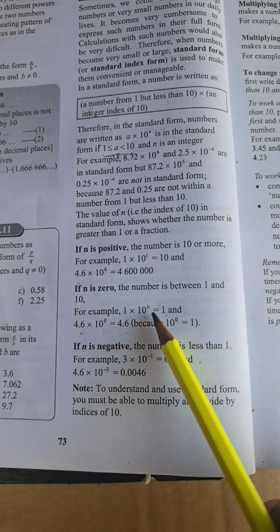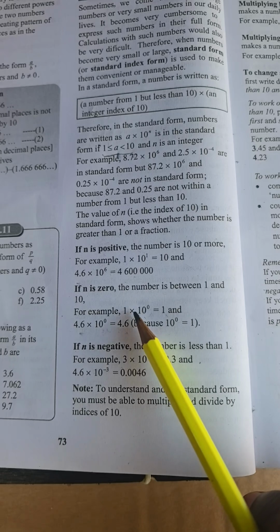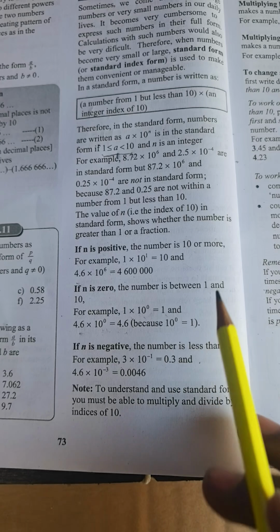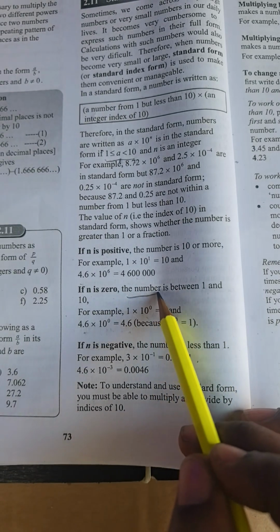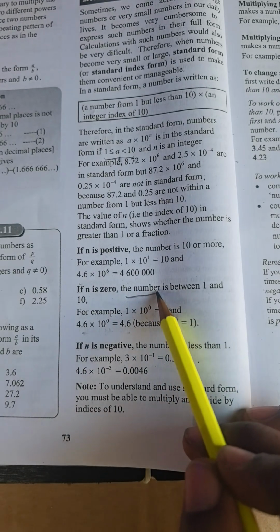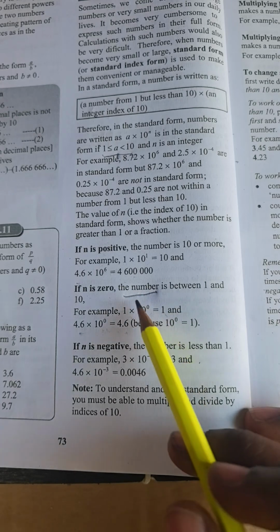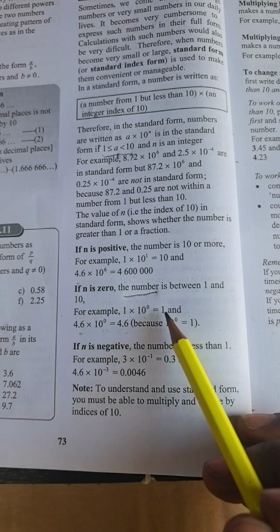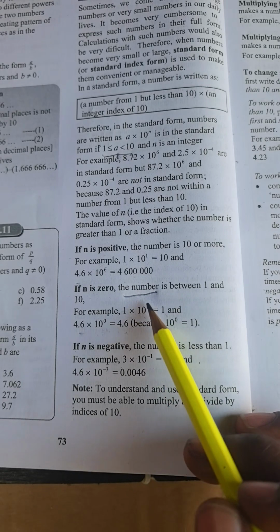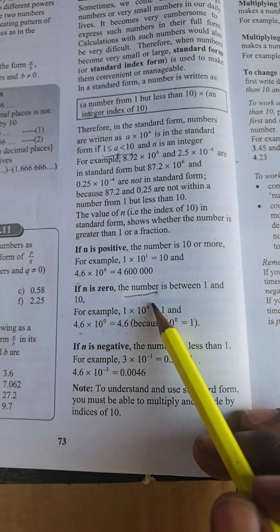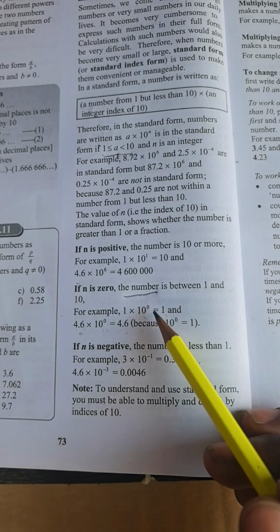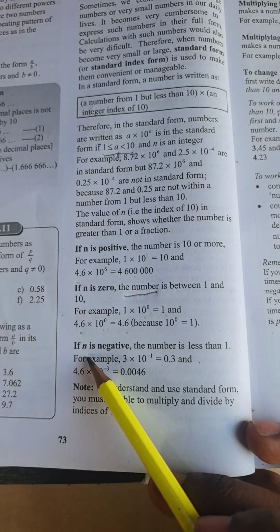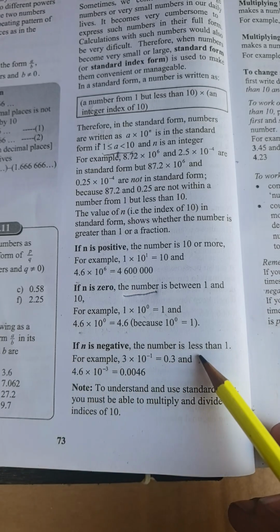You understand? Now, there's one note that I need to let you know. We said if n is 0, the number, you may be asking, what number are we talking about? The number, meaning the resultant number at the end of the calculation, the answer. That's what we mean by saying the number. Now, if n is negative, the number is less than 1.